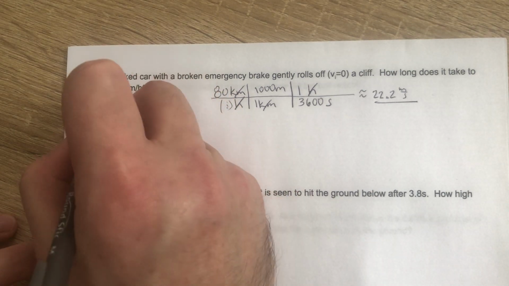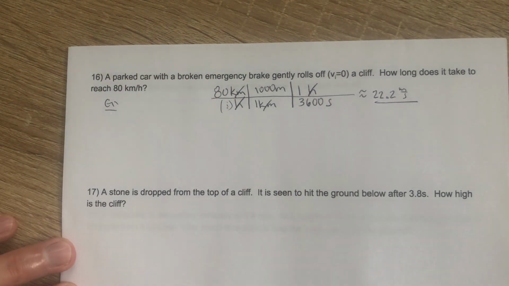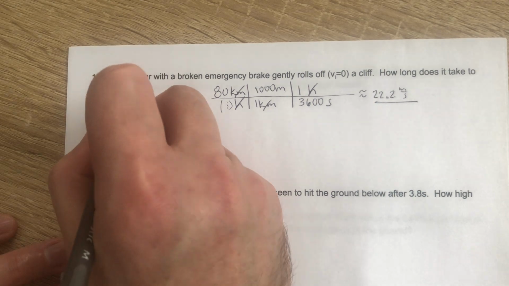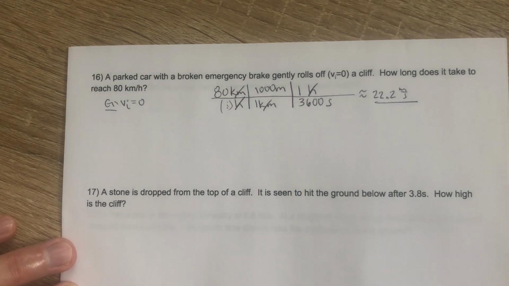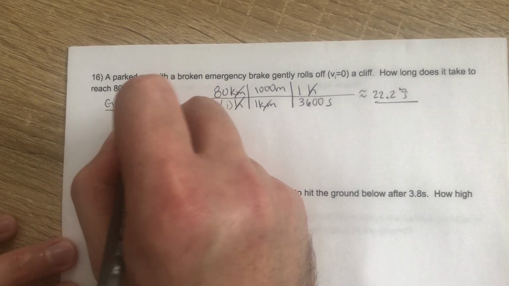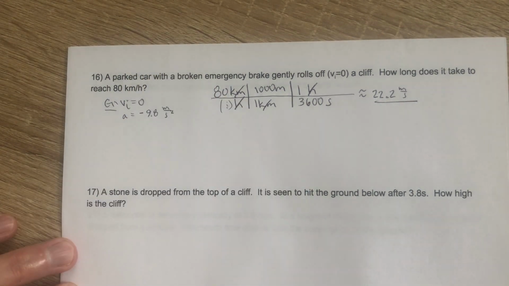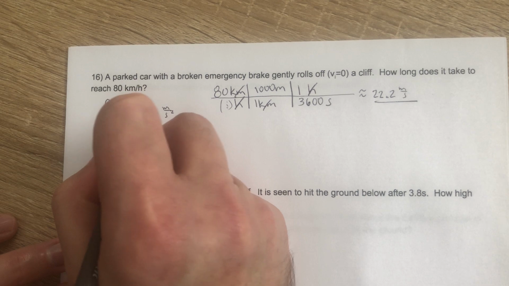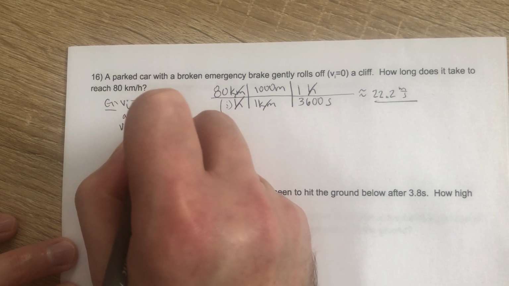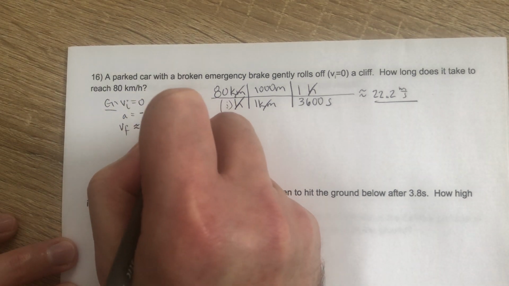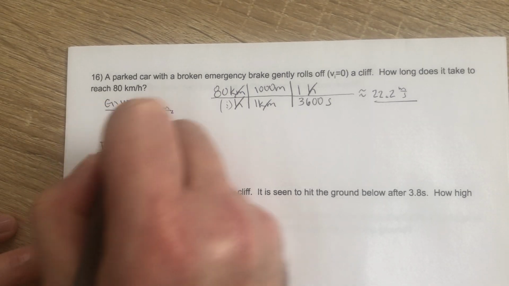So in terms of identifying what we're given and what we're trying to find, in terms of our equation variables, we know the initial velocity is 0. Acceleration caused by gravity pulling down is negative 9.8 meters per second squared. Final velocity is approximately 22.2 meters per second, and we're trying to find time.